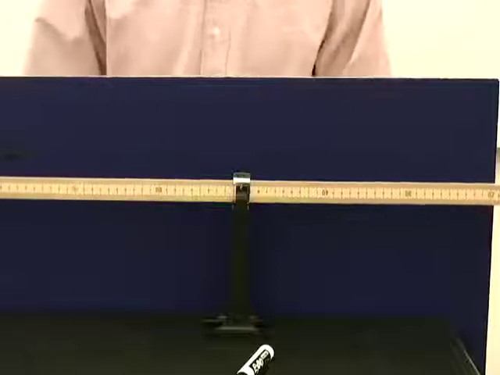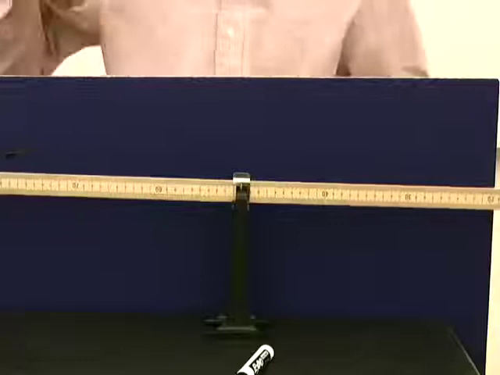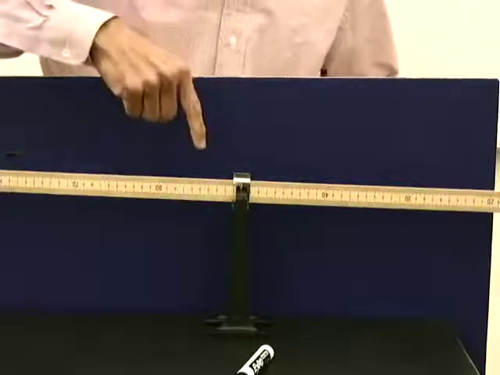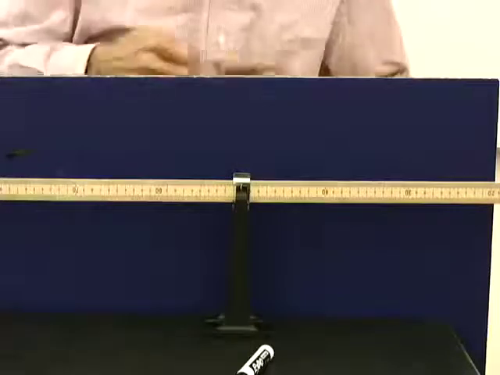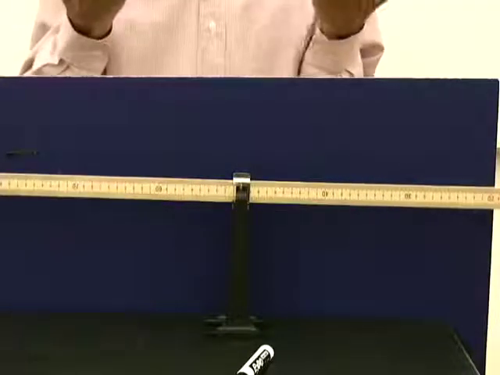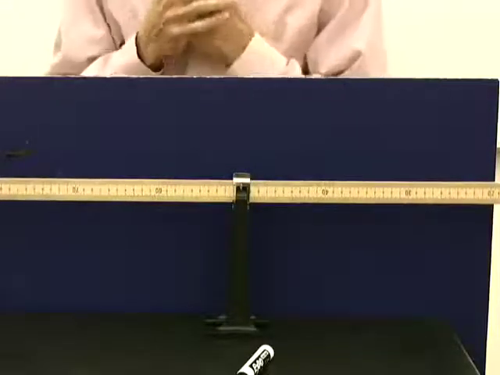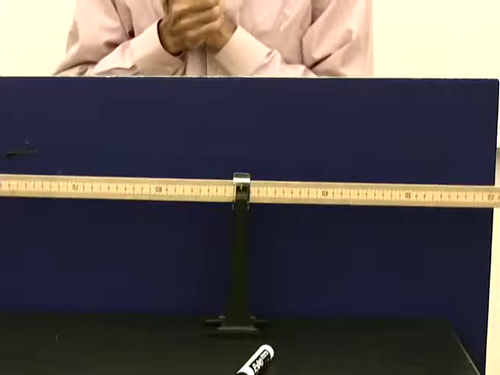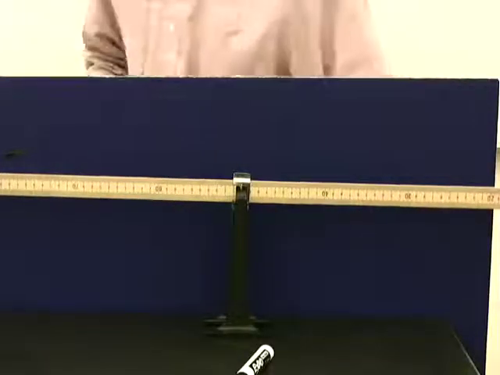Hello. In today's lab, we will investigate the conditions under which a rigid object such as a meter rule will remain in equilibrium. And equilibrium means a state of balance. Now, from the theory class, can you tell me what are the conditions under which a rigid object will remain in equilibrium?